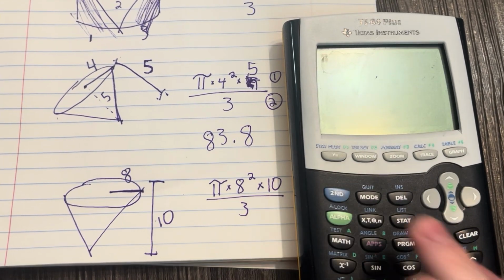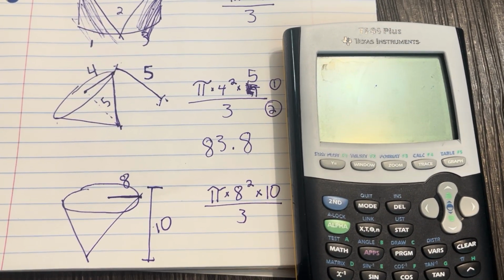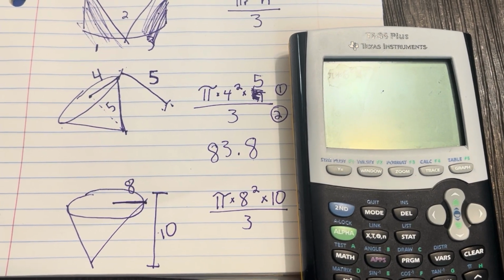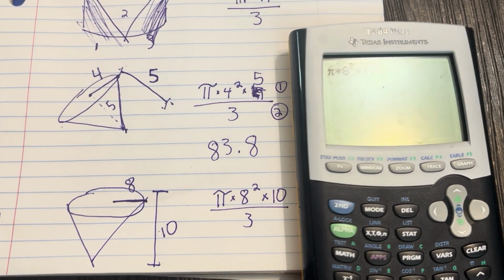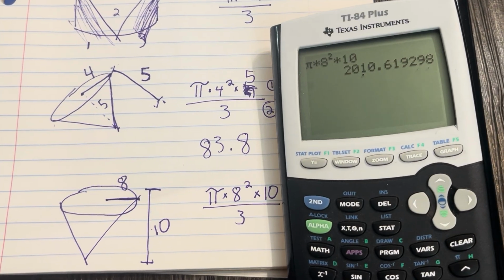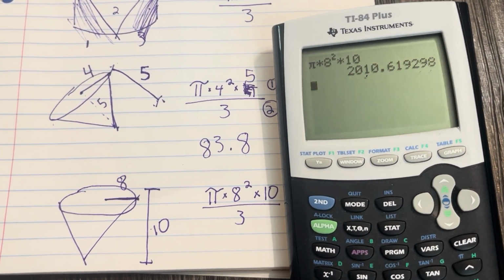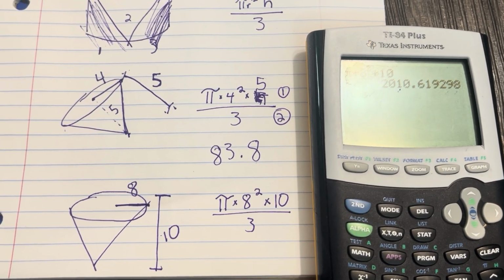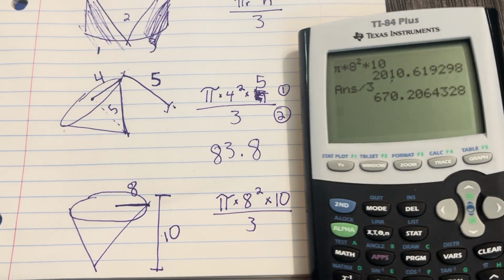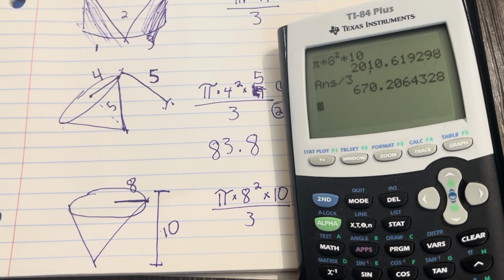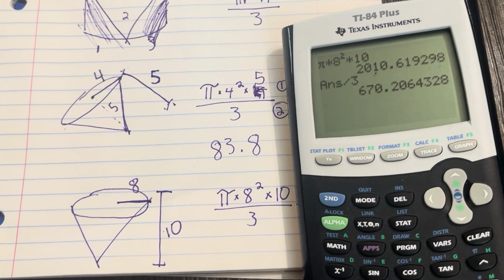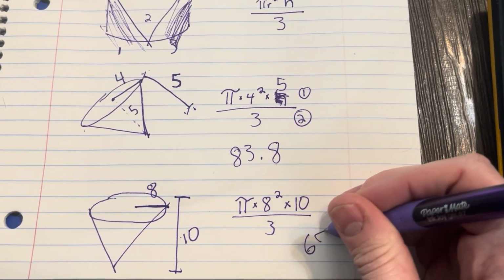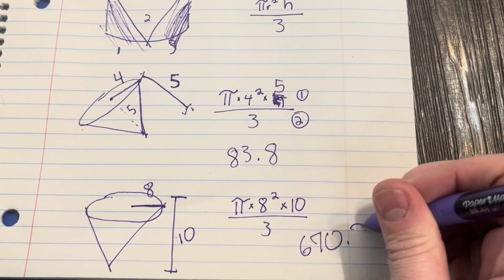So let's let the calculator do some calculating. Pi times 8 squared times 10 gives me this answer right here. Then I'm going to go ahead, because it's a cone, I'm going to divide my answer by 3. And I get 670.20. So when I round that, I'm going to round it to 670.2.